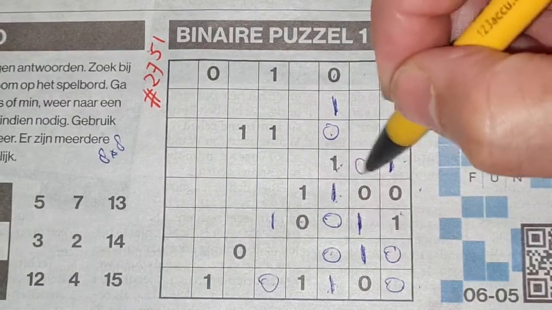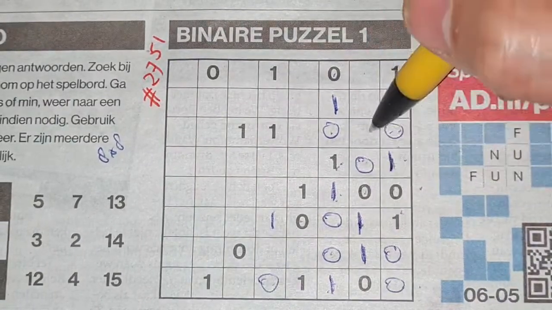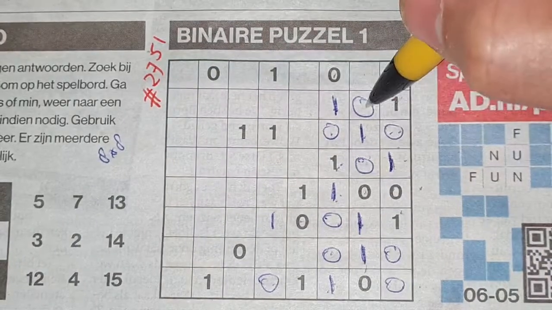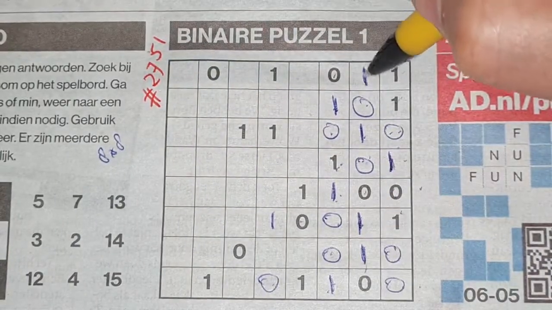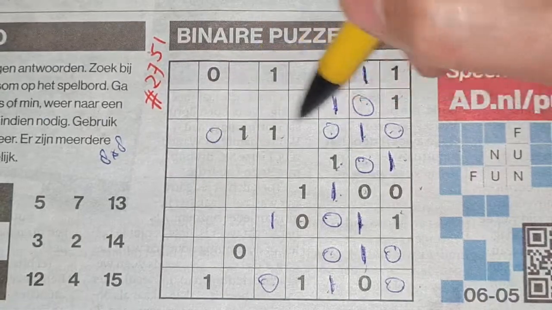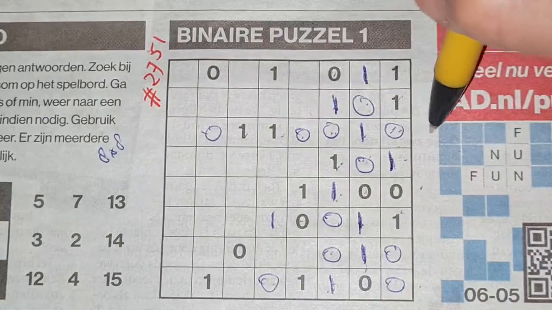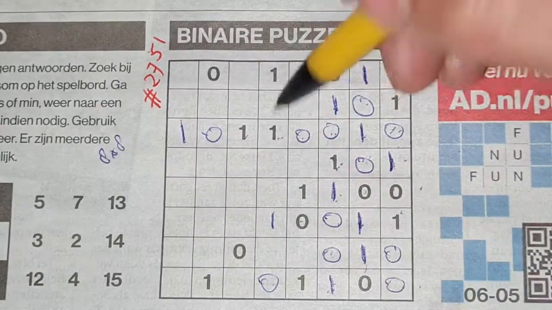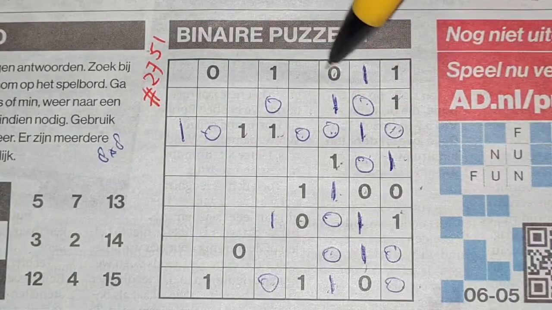Between two ones comes an O, double O, here 1, there 1. Between two ones comes an O. Now we have 4 O's, so the rest are ones. Okay, double one, here no, there no, 4 O's we have in this row, so the rest are ones. Between two ones comes an O.